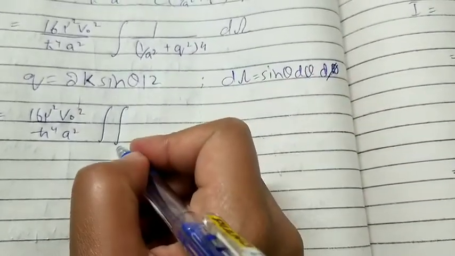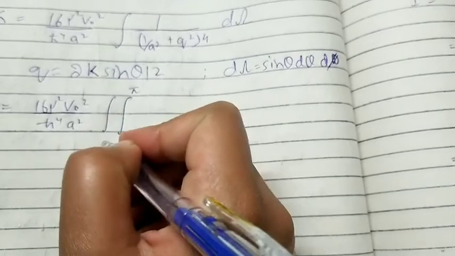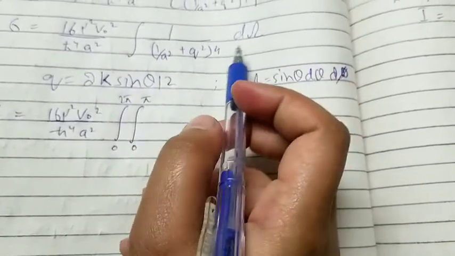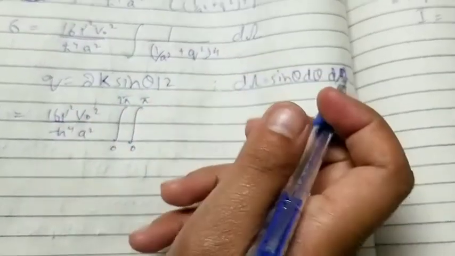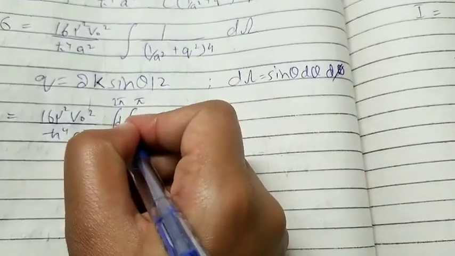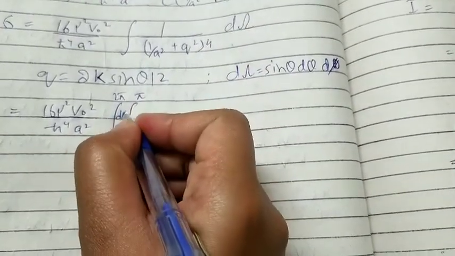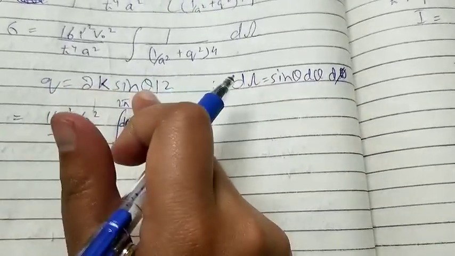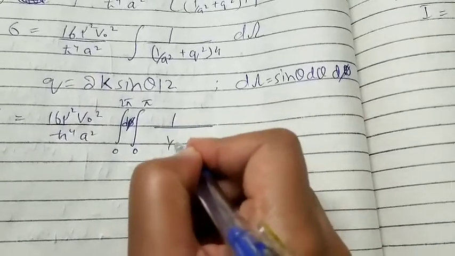For theta it is 0 to pi maximum limits and 0 to 2 pi for d phi. Since there is no value which depends upon phi, we'll write it separately and simply solve it. And theta dependence is there for the q, that is why we'll write it here.